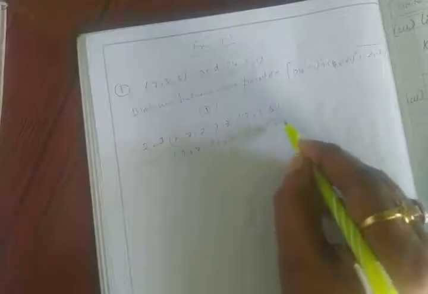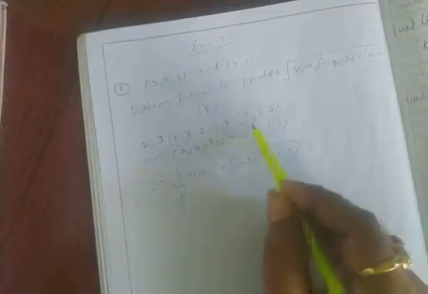The point x1, y1, z1 is represented here as 2, 3, 5, and the point x2, y2, z2 is represented here as 4, 3 and 1. Thus, what is the distance between these points? According to the identity, x2 minus x1, this minus this: (4 minus 2) whole square plus (3 minus 3) whole square plus (1 minus 5) whole square. You will write it this way; then it is easy to calculate.